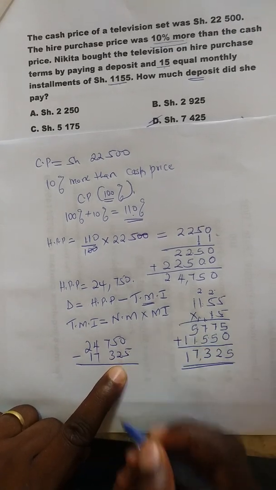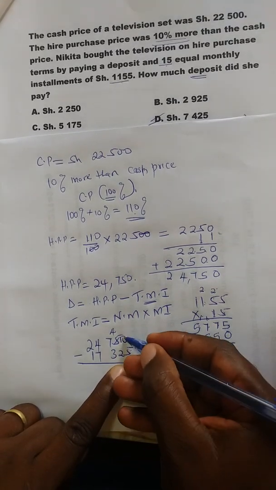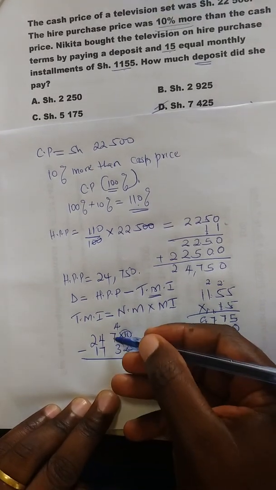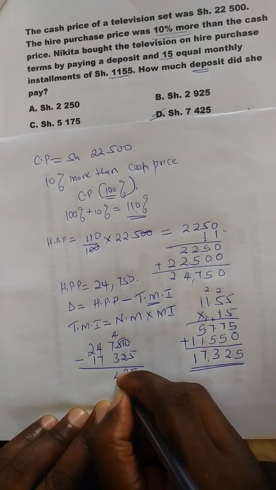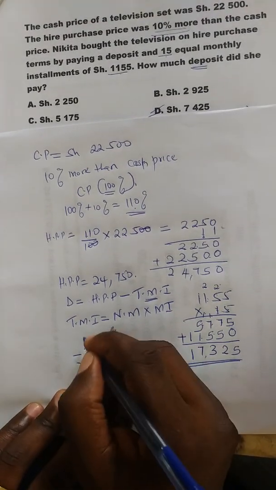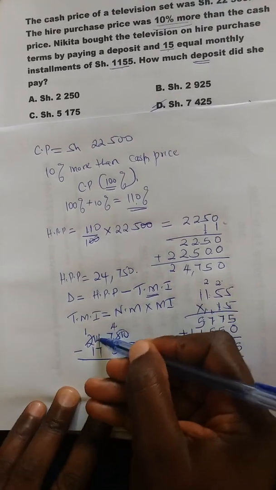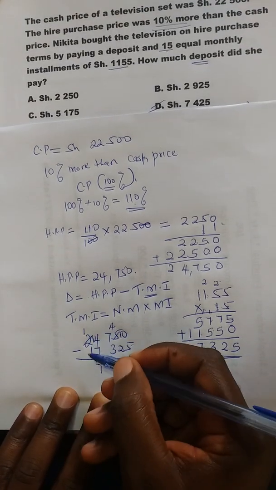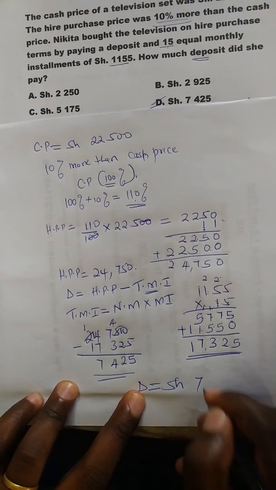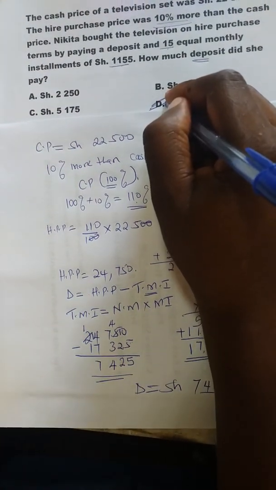0 minus 5, impossible. Borrow 1, you are left with 4. Bring 1 to 0, becomes 10. 10 minus 5, 5. 4 minus 2, 2. 7 minus 3, 4. 4 minus 7, impossible. Borrow 1, you are left with 1. Bring 1 to 4, becomes 14. 14 minus 7, 7. 1 minus 1, 0. So our deposit is shillings 7,425. Our correct answer is D.